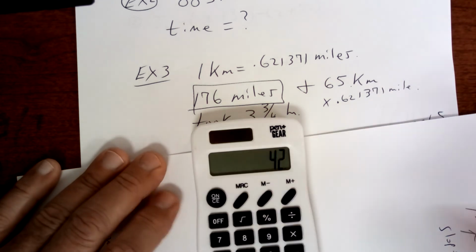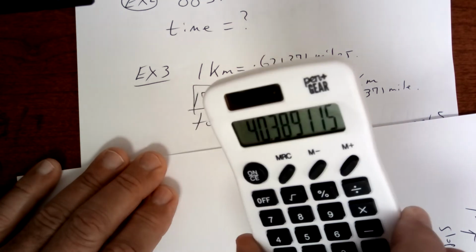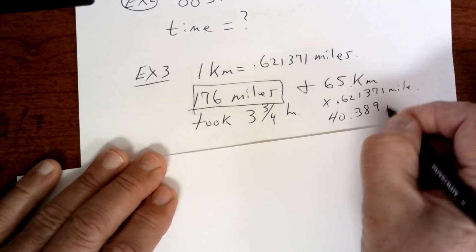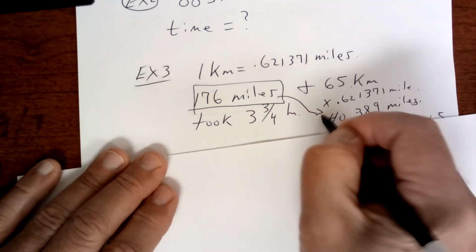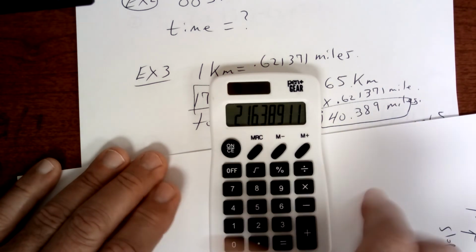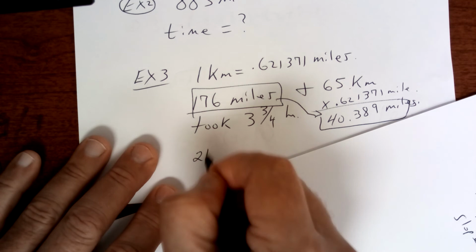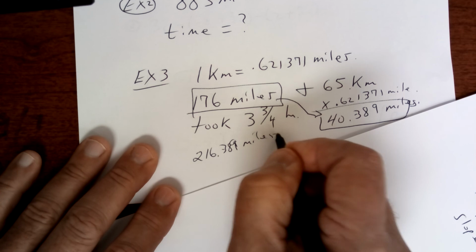So you're going to take 65 times 0.621371. So that is equal to 40.389 miles, roughly. And what you're going to do is add your miles together. Add that up to that. So you're going to say plus 176. So your total miles is 216.389 miles. Okay? And it took 3 3/4.